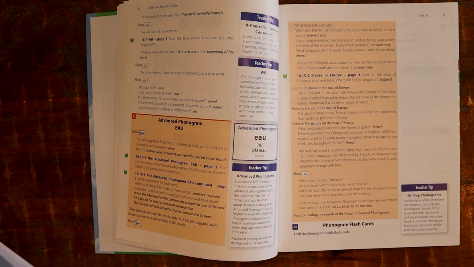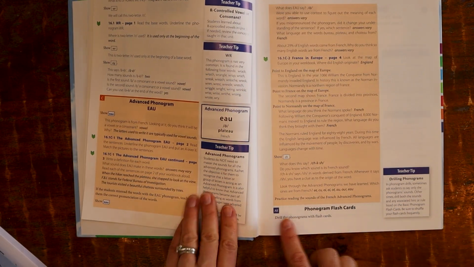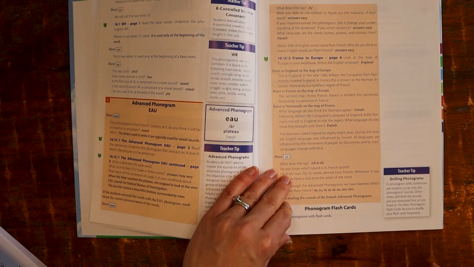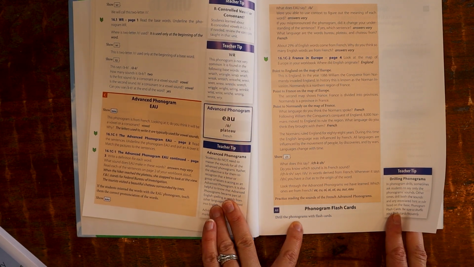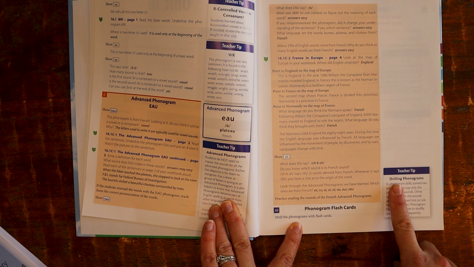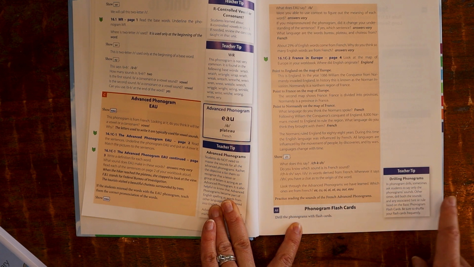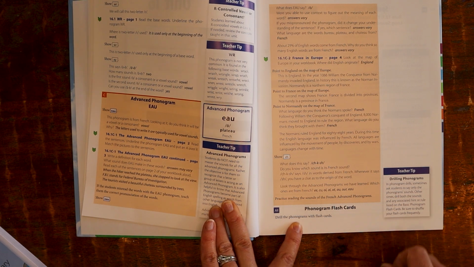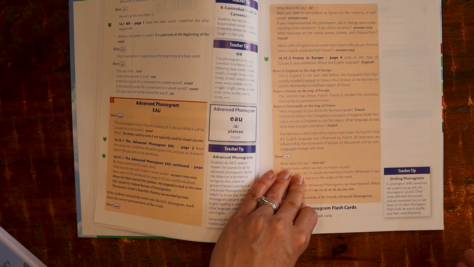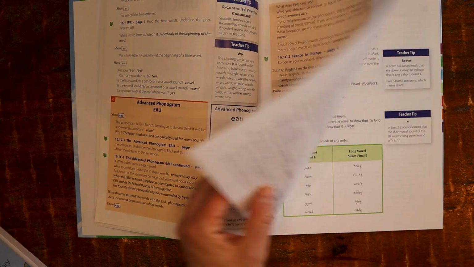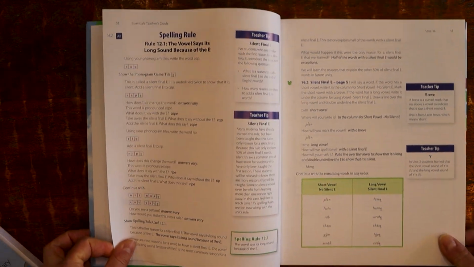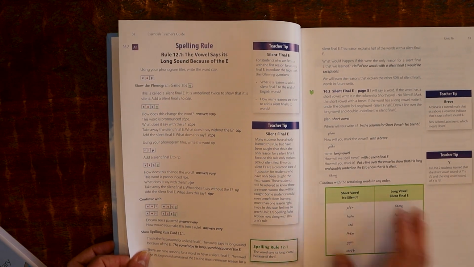So then you keep going, and it says down here all again for phonogram flashcards, and it asks to drill the phonograms with flashcards. And it even gives you a little teacher's tip, drilling phonograms. In the phonogram drills, sometimes ask the students to say only the phonogram sounds. Other times, drill both the sounds and associated hints or rules. So you can kind of do it different ways depending on where your child is, and that way you can keep it from being super repetitive.